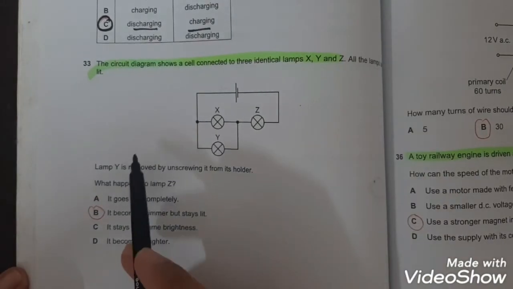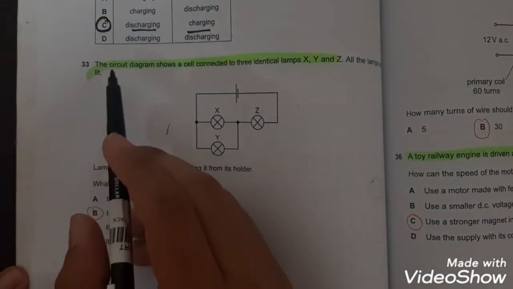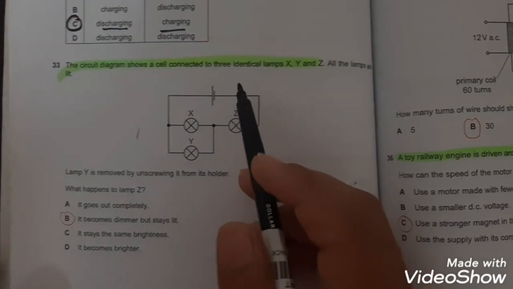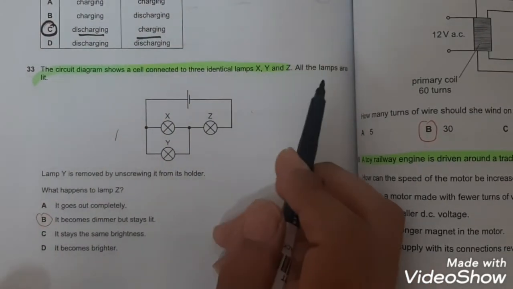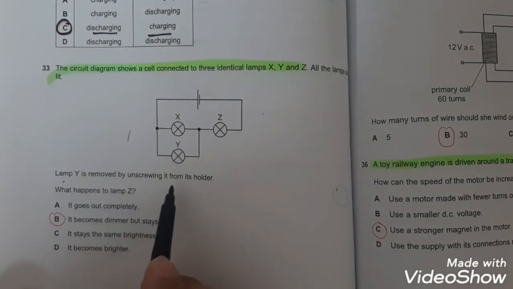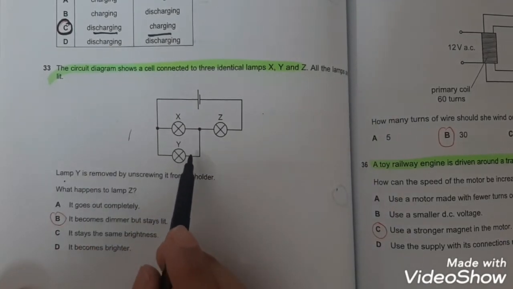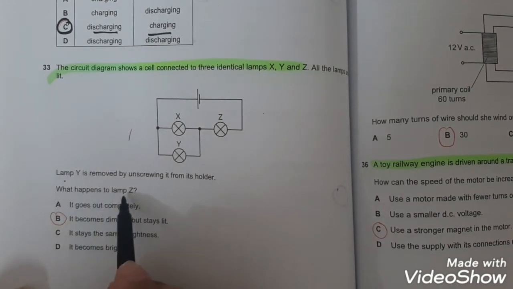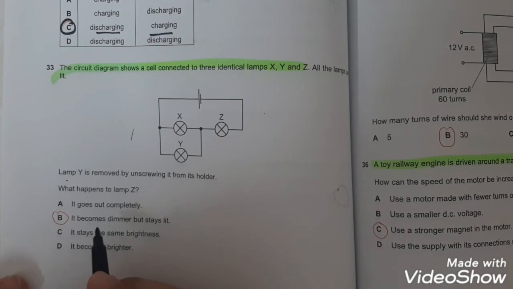Then question 33 states the circuit diagram shows a cell connected to three identical lamps X, Y, and Z. All the lamps are lit. Lamp Y is removed by unscrewing it from the holder. So when the lamp Y is unscrewed from its holder, what happens to lamp Z? So it becomes dimmer but stays lit.